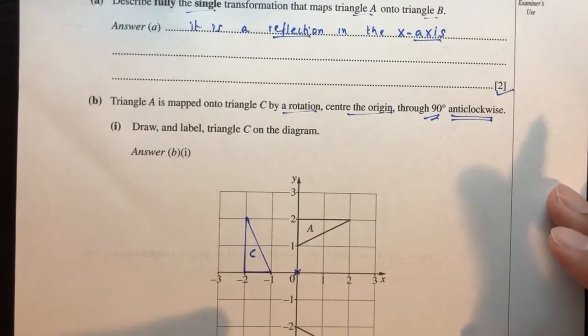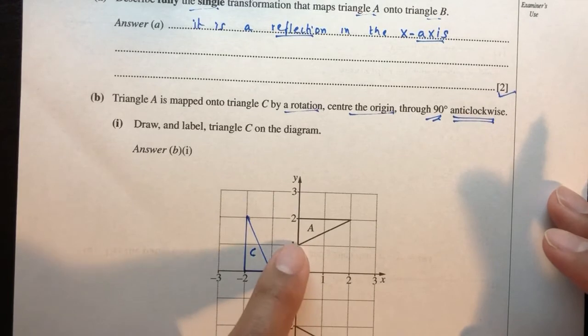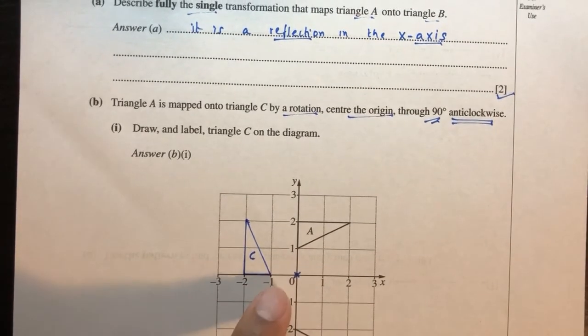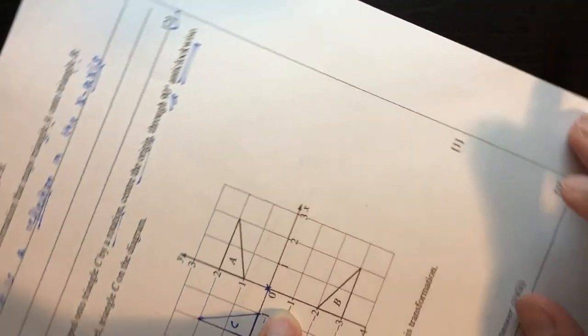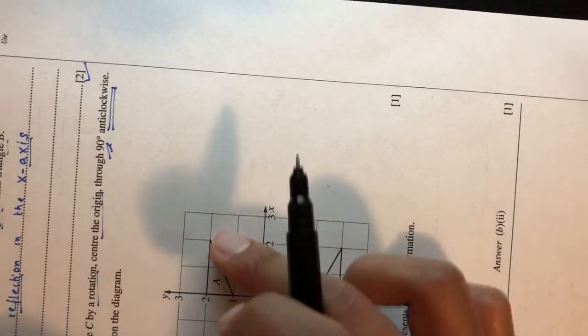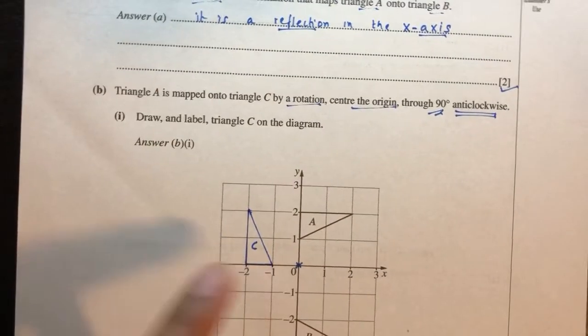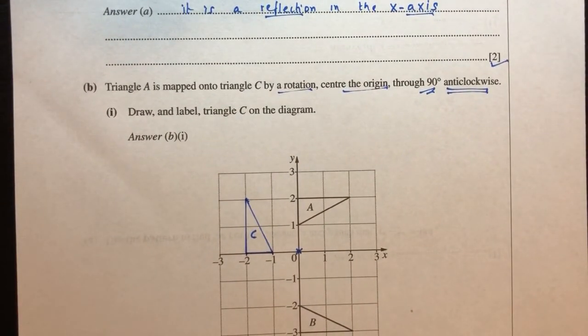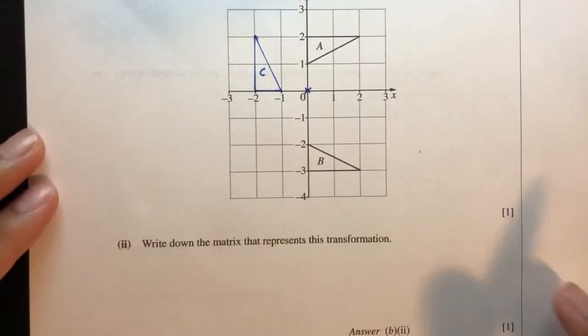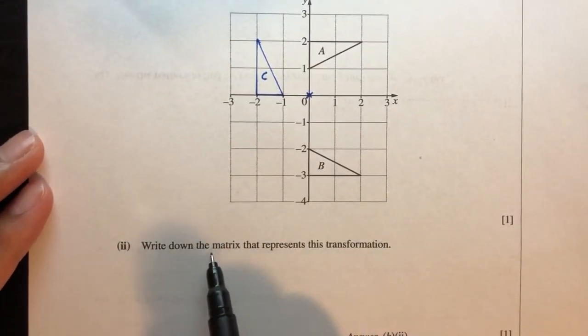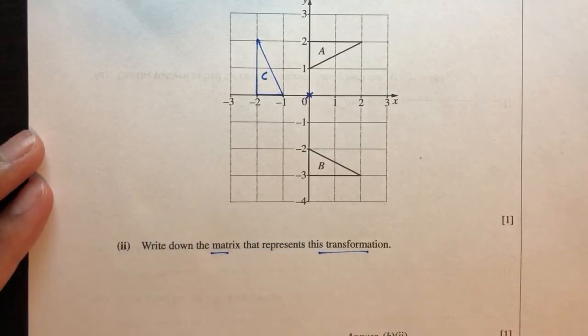Or you can just play with the page as well. If you turn anti-clockwise, that way, that will be this one. As you can see, it's this, so same as this one. So that is question part 1. Now for part 2, write down the matrix that represents this transformation.